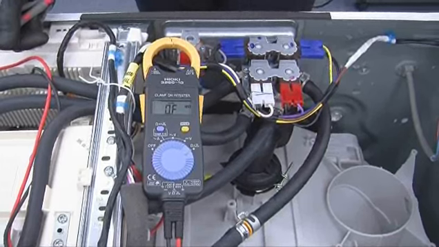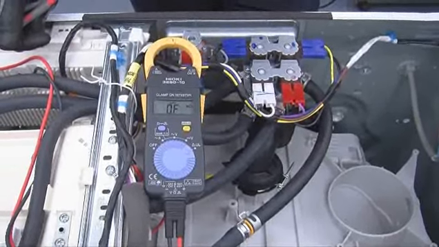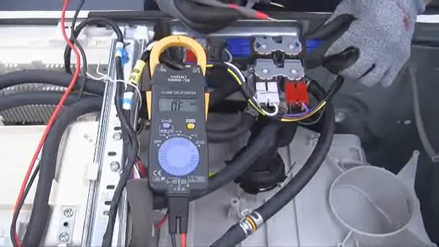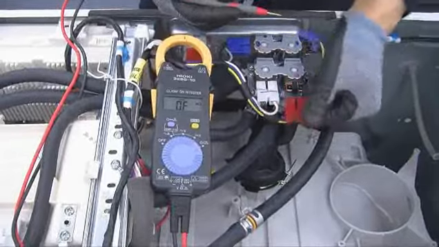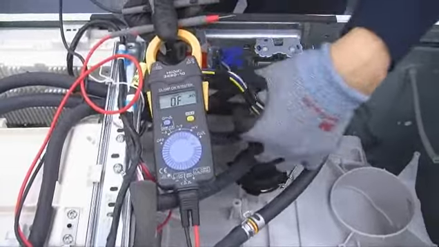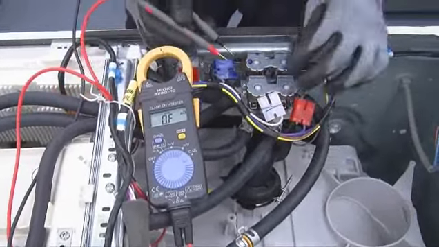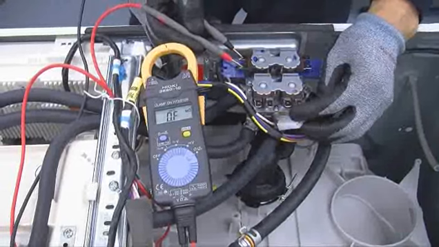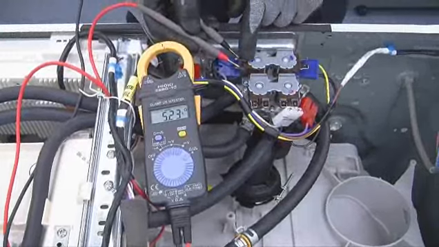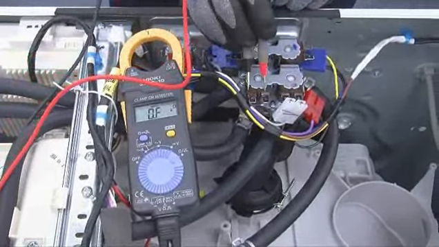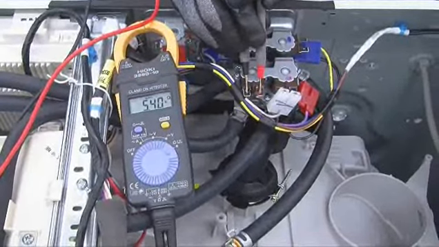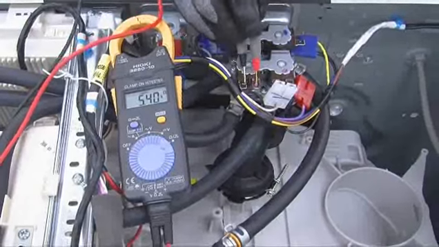We will look at how to check water supply valve when water supply error occurs. First, remove terminals and check resistance. The first wash valve is 5.2 kilo ohms. Wash valve is 5.4 kilo ohms.